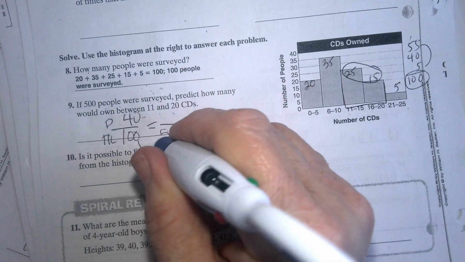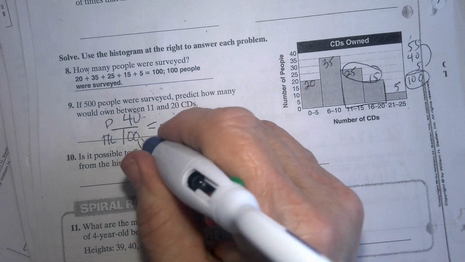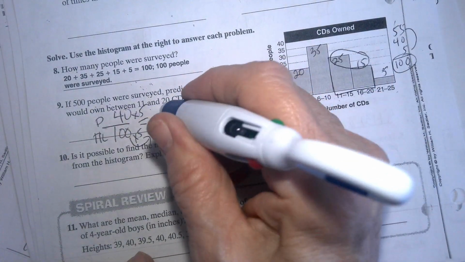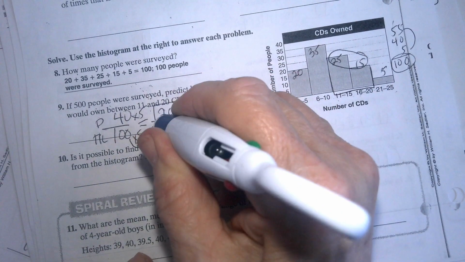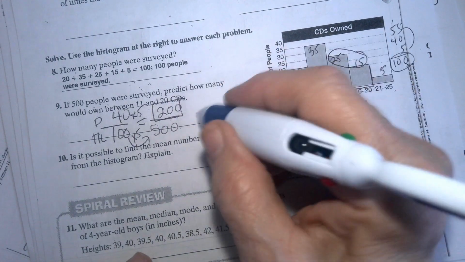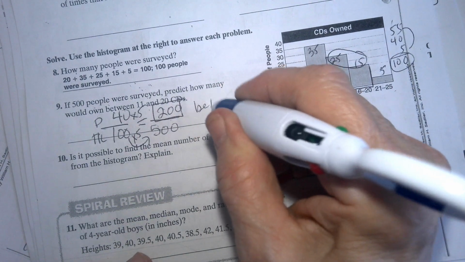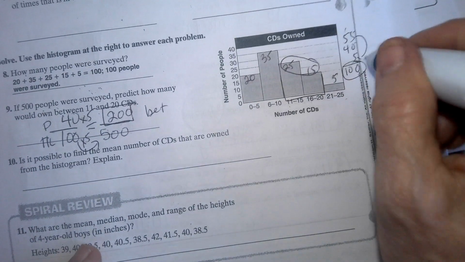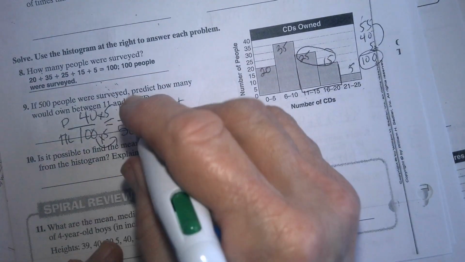And then can we simply go across? Yeah. Times what? Times 5? 200. So we can expect that about 200 would own between 11 and 20 CDs.